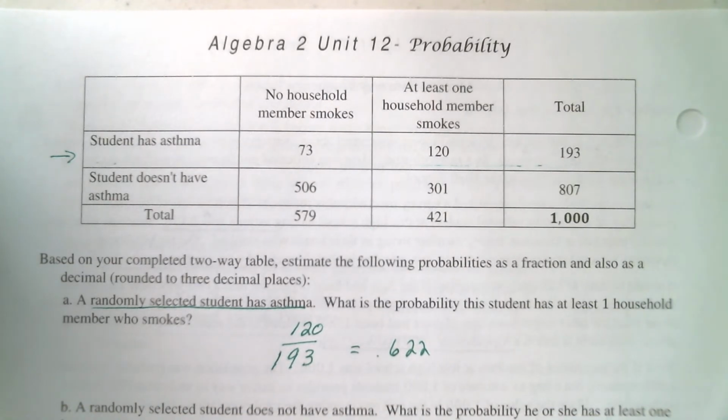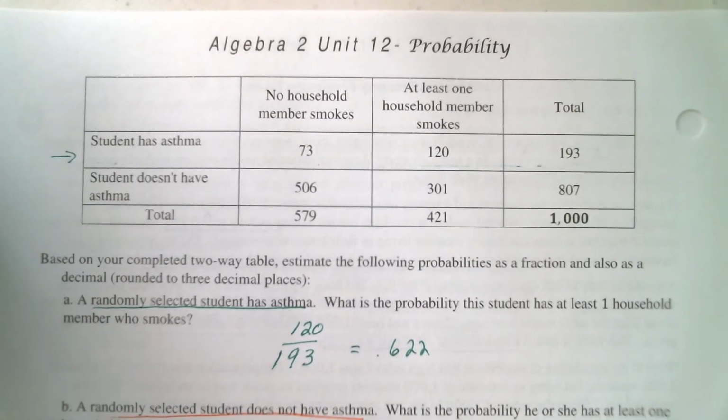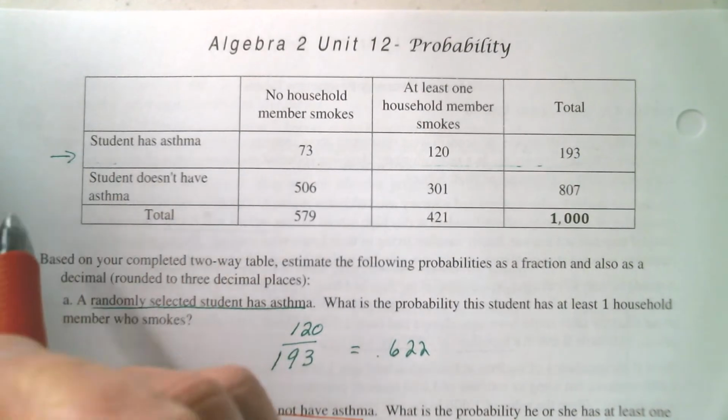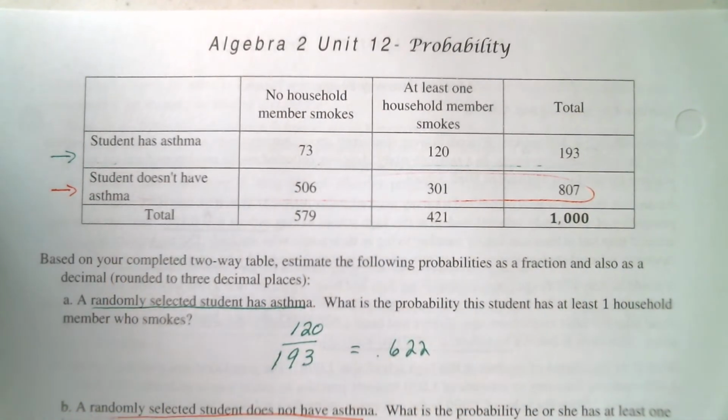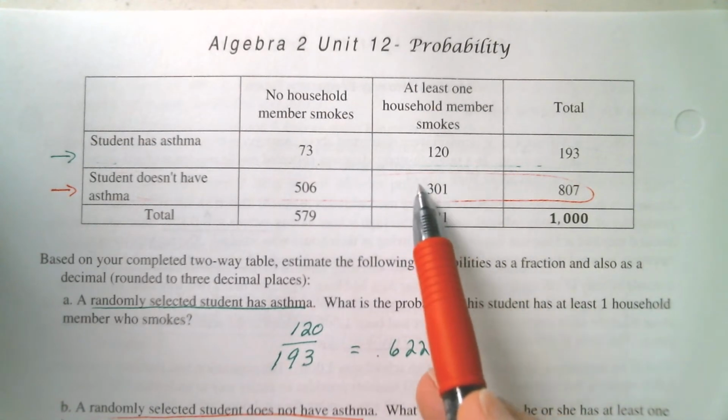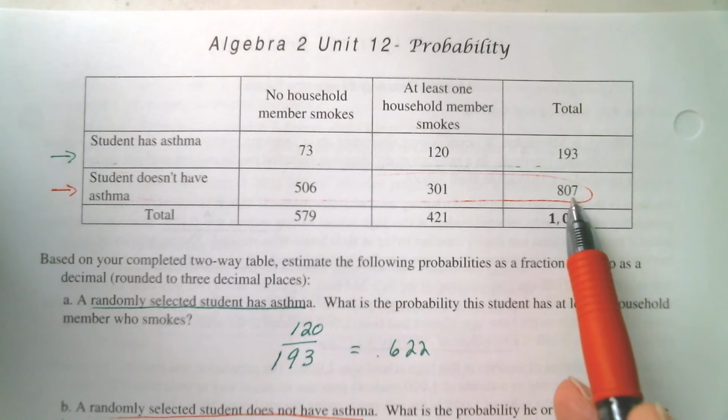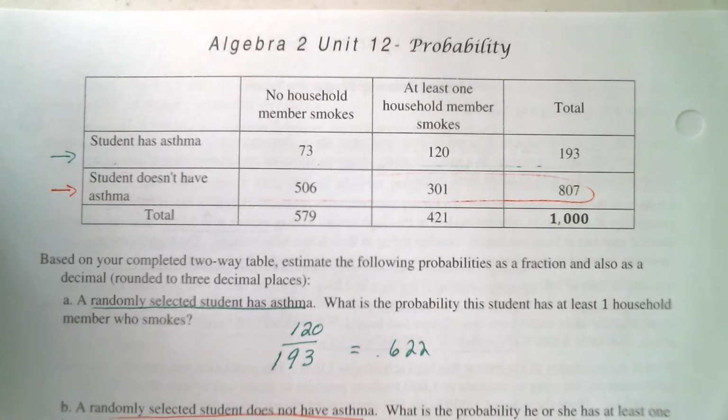B, a randomly selected student does not have asthma. Okay, so we're looking at those students that do not have asthma, which would be this row. What is the probability he or she has at least one household member who smokes? At least one household member who smokes is 301 out of the total that don't have asthma, 807. So 301 divided by 807, that's 0.373.